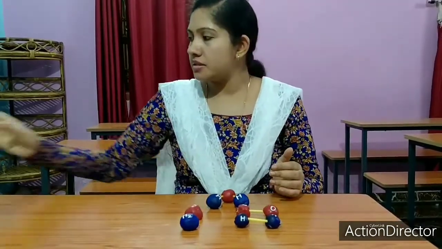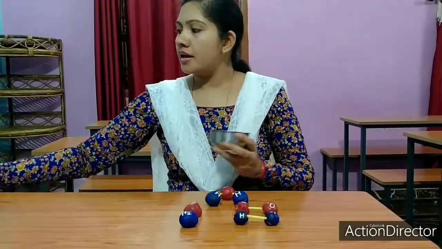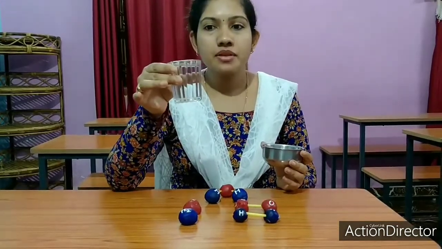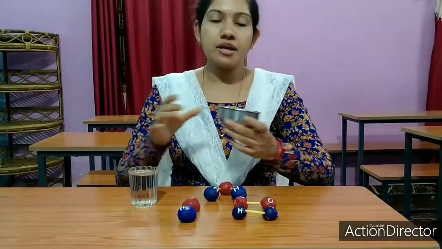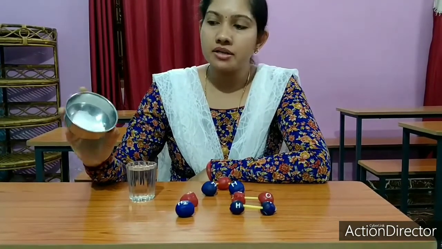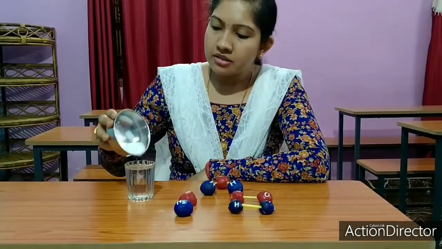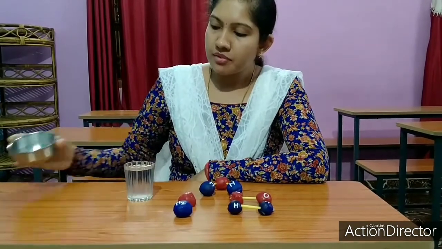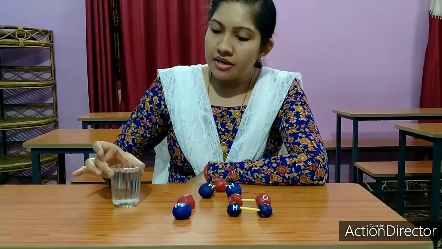Now I am showing you another thing. Suppose I am taking a glass of water and I add table salt, or we can call it common salt. When I add this salt to the water, this kind of thing we call a mixture.